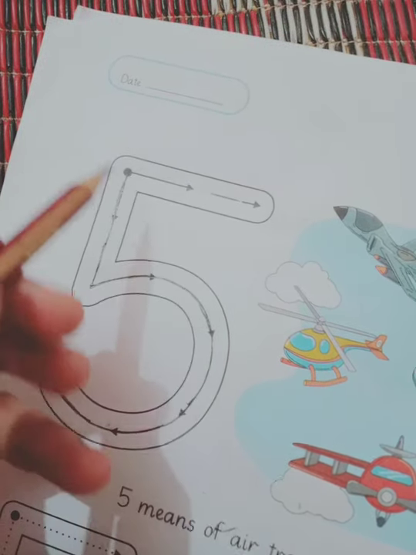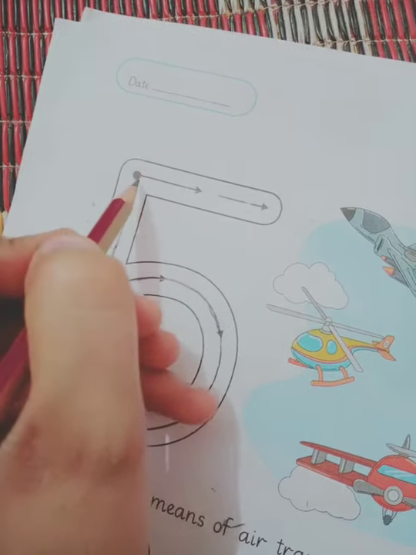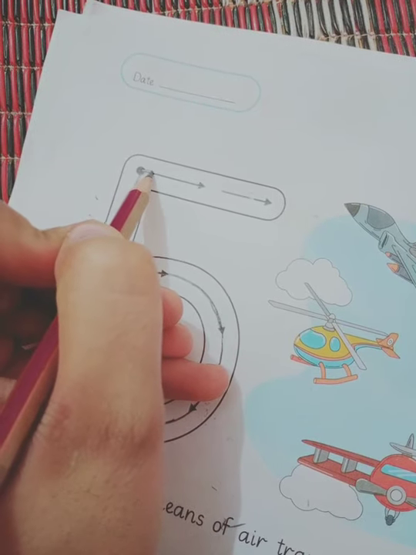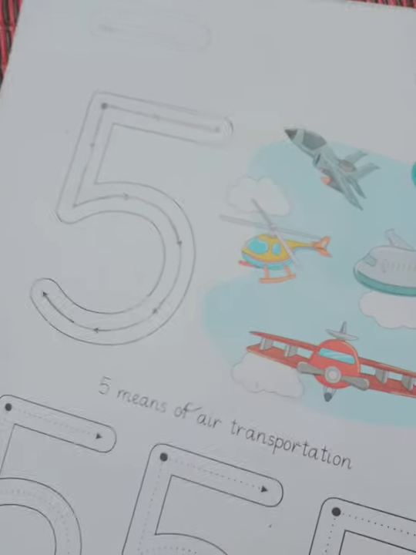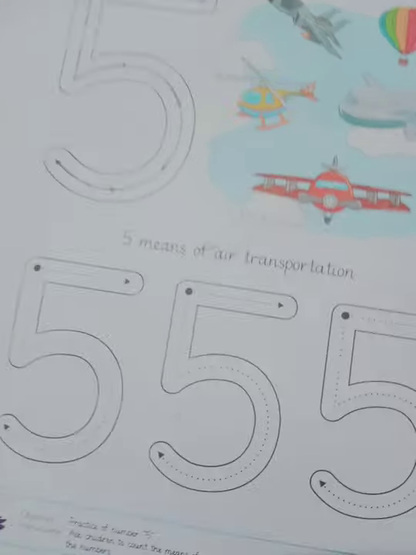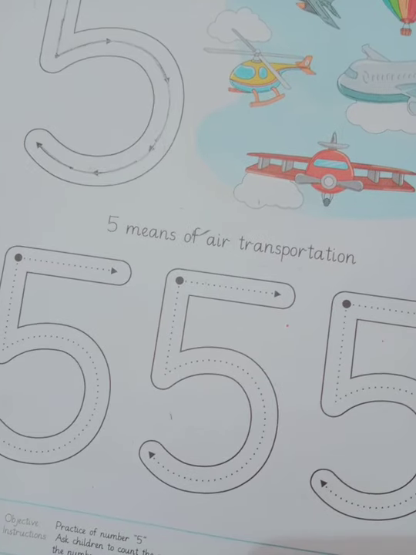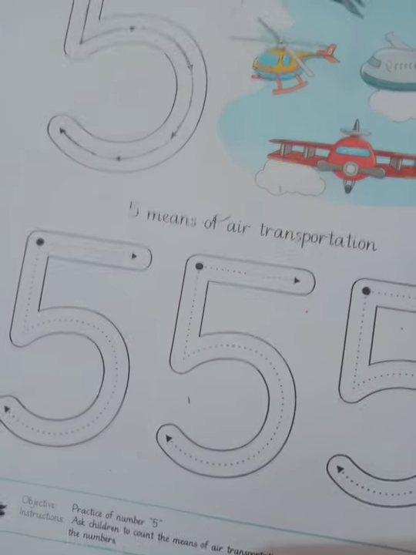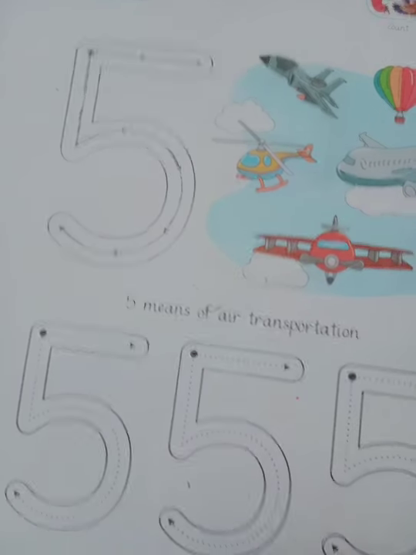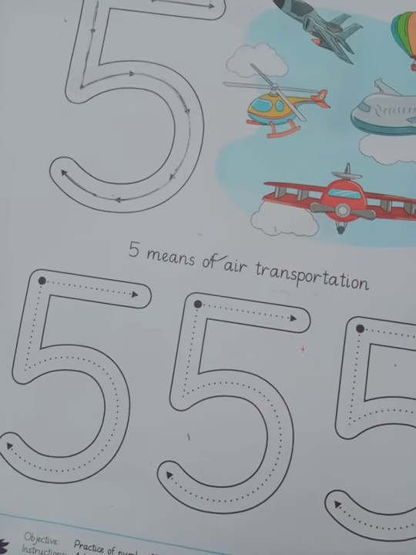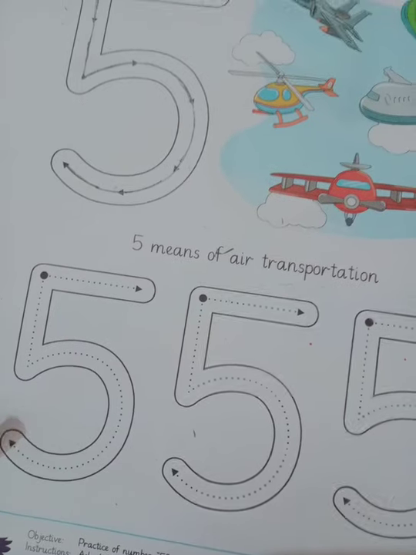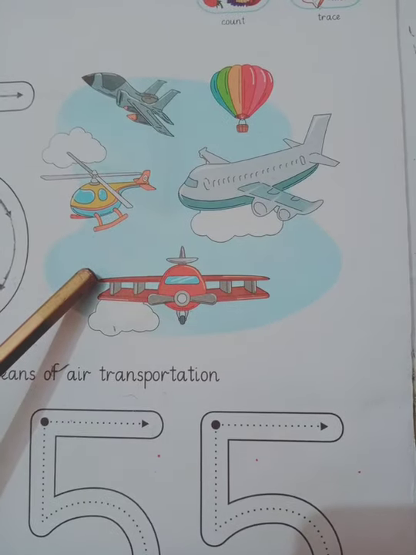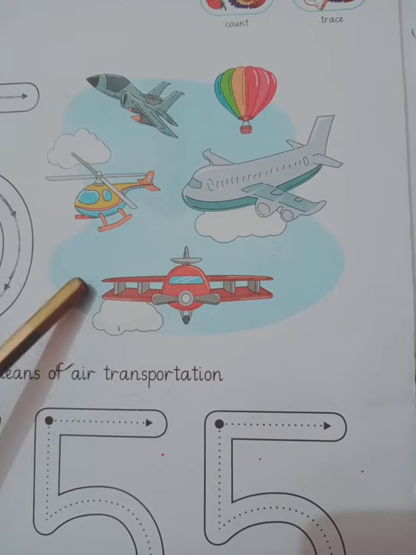After joining this, you will join the upper line. Okay, as you can see, we have done the joining. Now what else you have to do? You have to join these dots just like you joined these arrows, and you will also read aloud which number is this. This is 5. And how many means of air transportation? 5 means of air transportation.